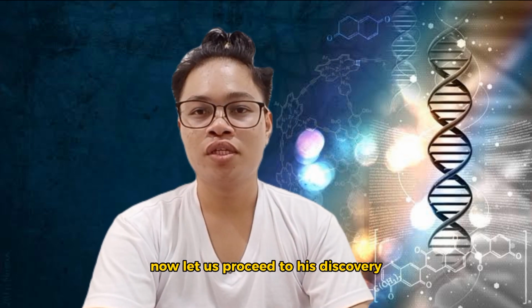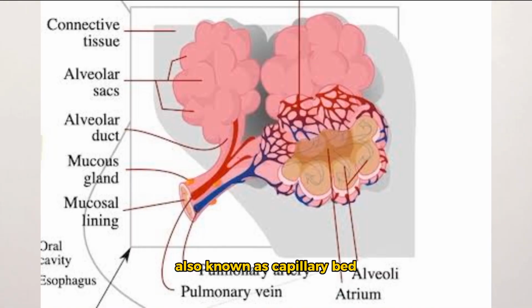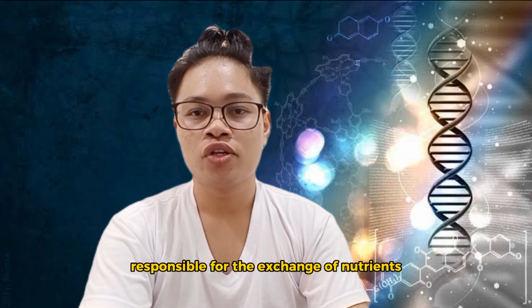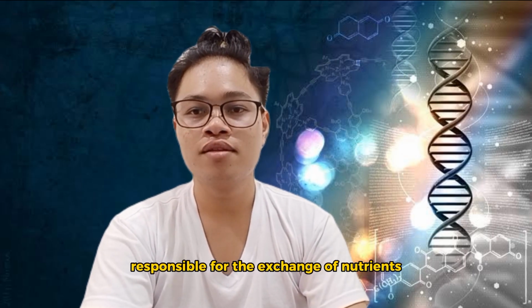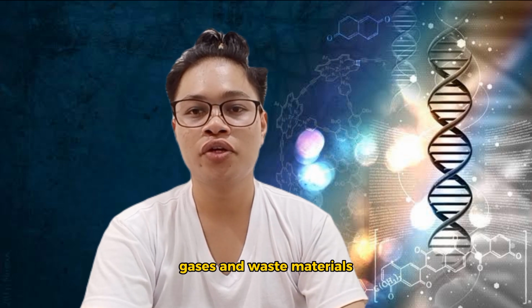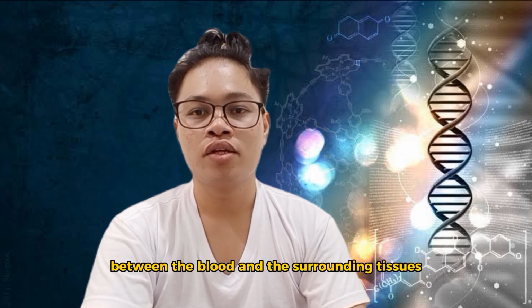Now let us proceed to his discovery. The capillary network, also known as the capillary bed. It is a network of tiny blood vessels that connects arteries and veins. It is an essential part of the circulatory system, responsible for the exchange of nutrients, gases, and waste materials between the blood and the surrounding tissues.